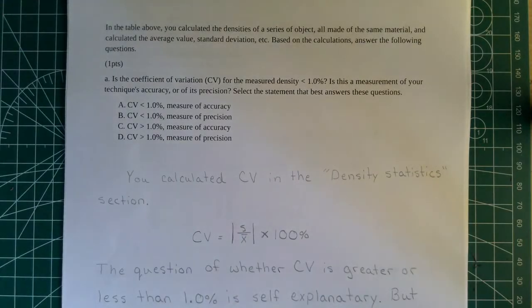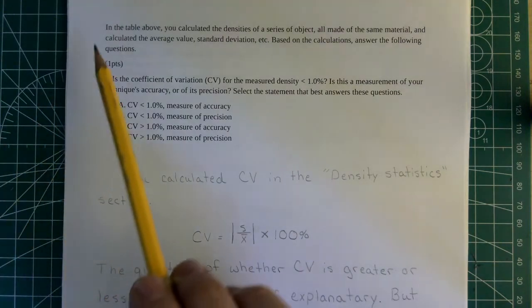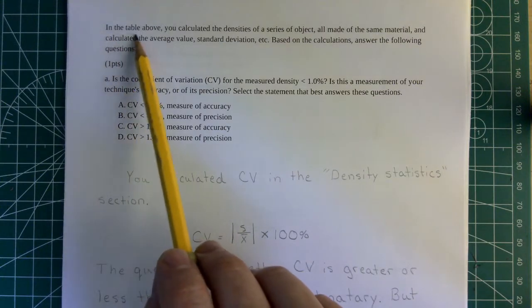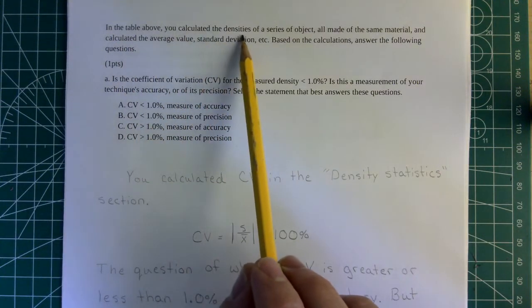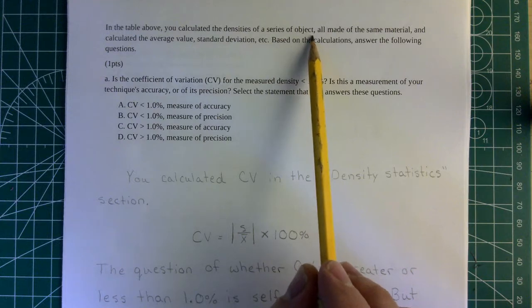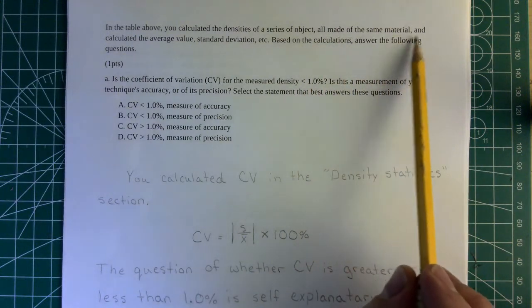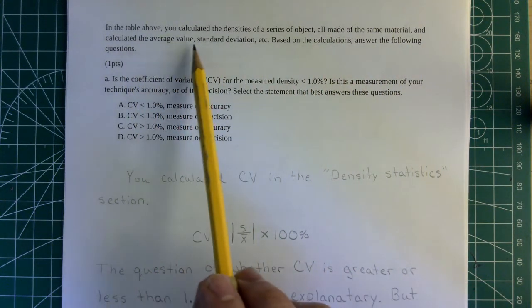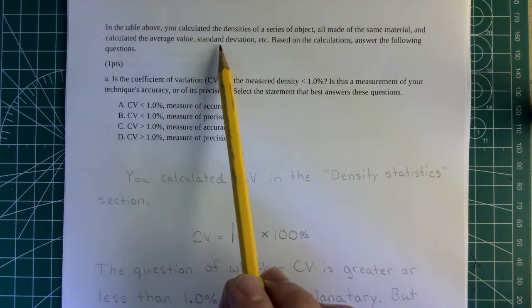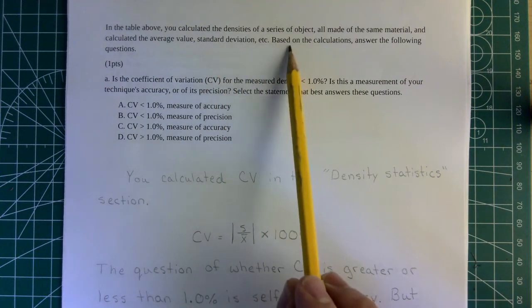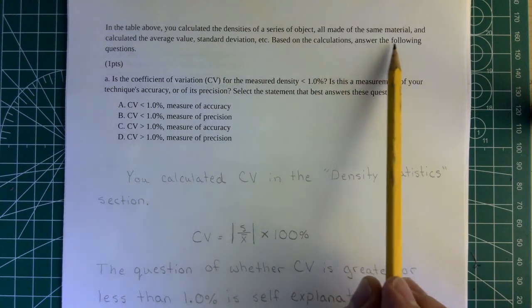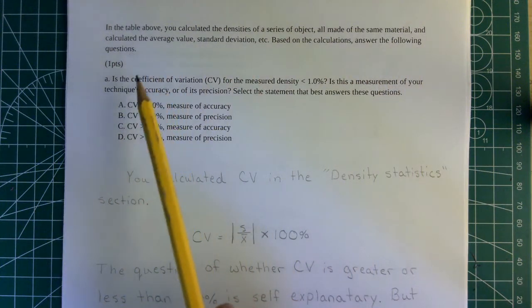Hello, everybody. I'd like to go over some of the analysis for our Introduction to Laboratory Measurements lab. One of the first questions you're going to come across is, in the table above, you calculated the densities of a series of objects, all made of the same material, and calculated the average value, standard deviation, etc., based on the calculations. Answer the following questions.